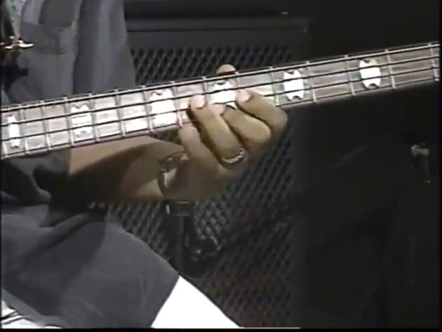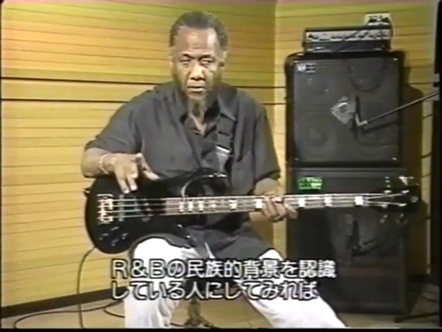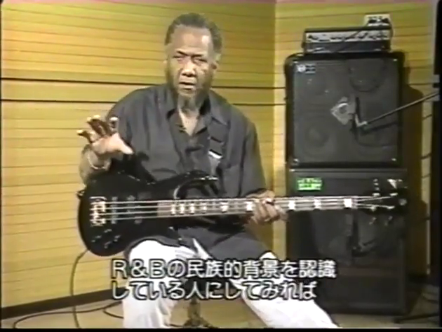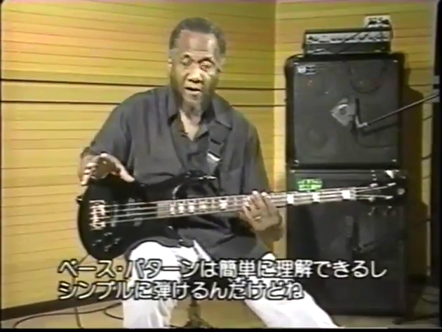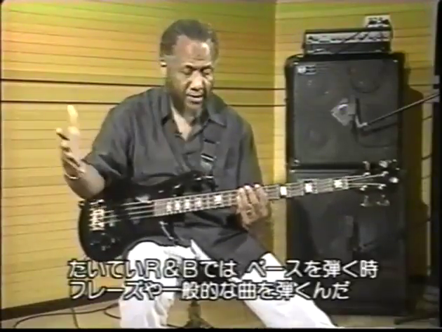And again, rhythm and blues can be very simple if you know the ethnic environmental bass patterns. Of course, you could vary them as much as possible, but for rhythm and blues, the bass is usually playing a phrase or also a popular traditional.